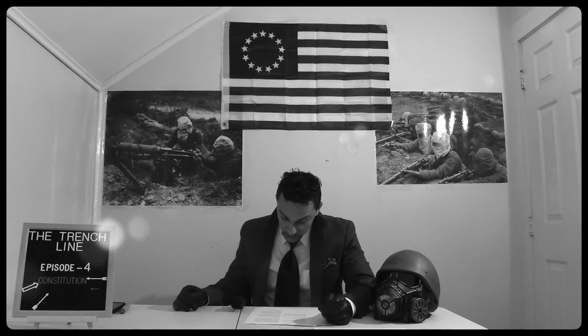Section 4. The validity of the public debt of the United States, authorized by law, including debt incurred for payment of pensions and bounties for services in suppressing insurrection and rebellion, shall not be questioned. But neither the United States nor any state shall assume or pay any debt or obligation incurred in aid of insurrection or rebellion against the United States, or any claim for the loss or emancipation of any slaves. But all such debts, obligations, and claims shall be held illegal and void.